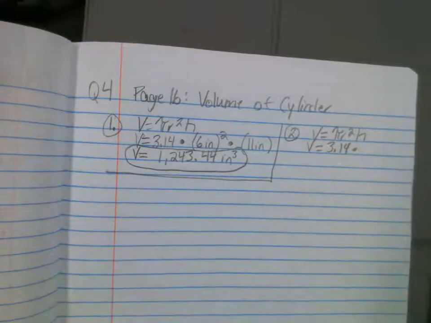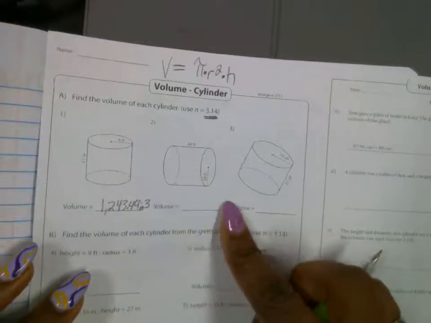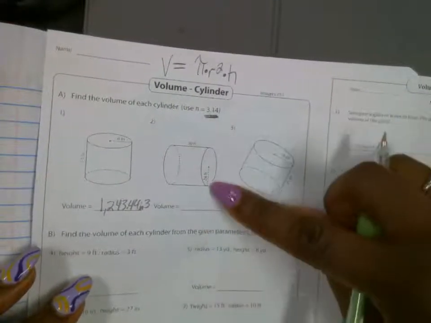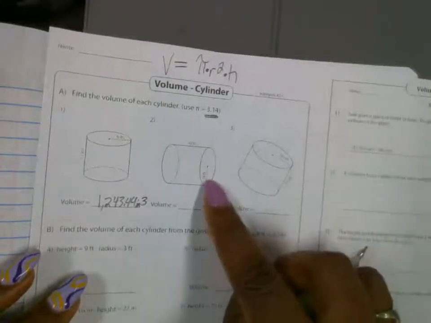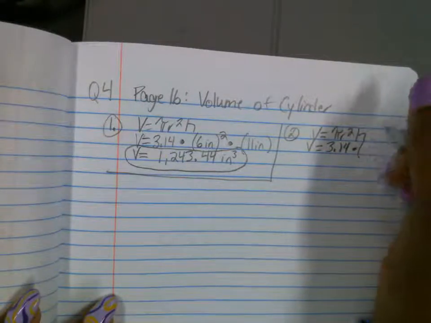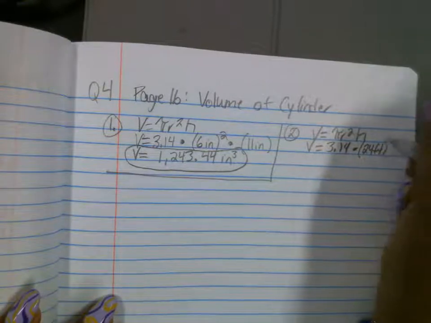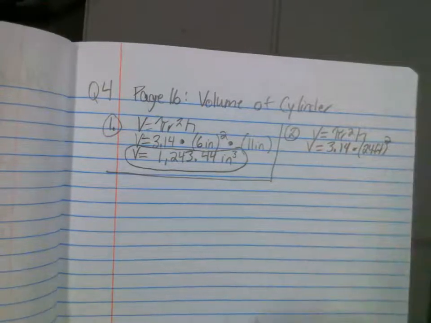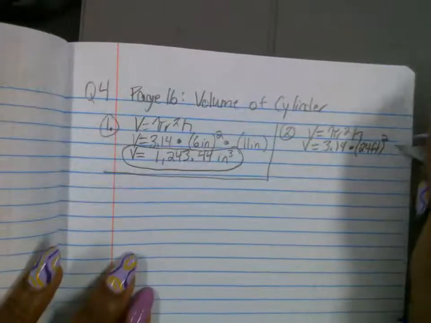Times. What are we using for the radius in this picture? Which one is the radius? Very good. 24 feet. Even though it's sideways, that's still the radius, okay? And square it. Times, what's the height? 30 feet. Okay, 30 feet.